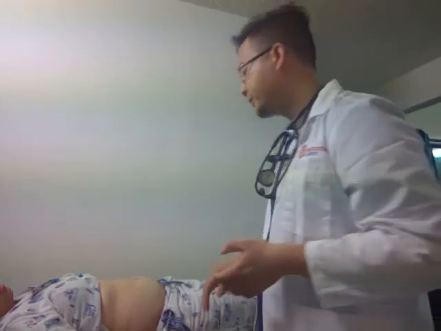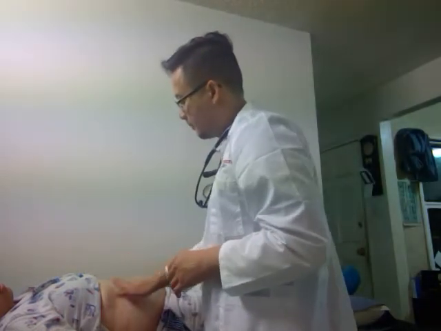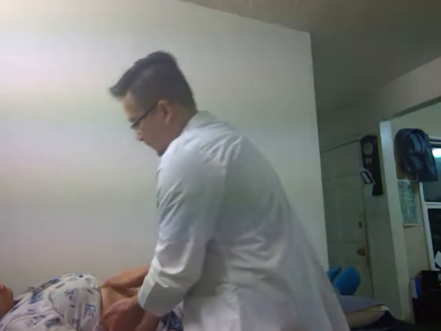So now I'm going to palpate for the liver. For the liver, I use my left hand for support, and then I palpate the liver on the right side of the patient. Okay. So right now I'm going to palpate the liver. I locate the costal landmark, and then I use my fingers to support the left and the right.